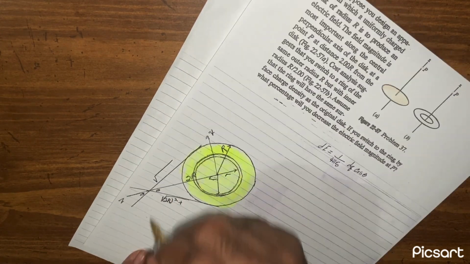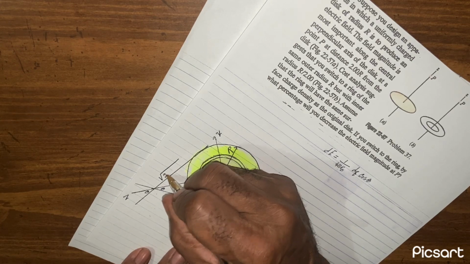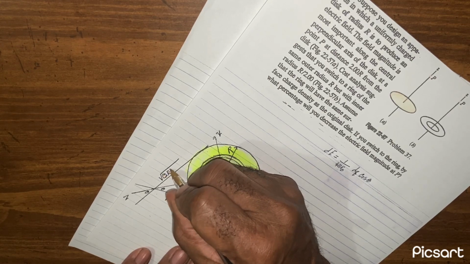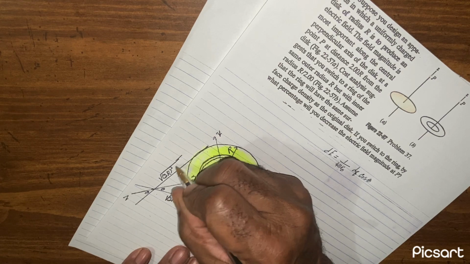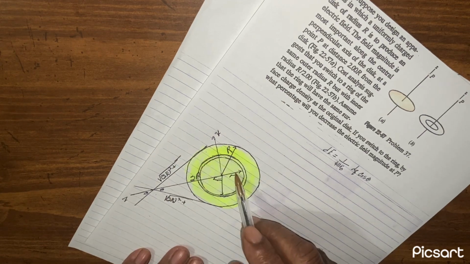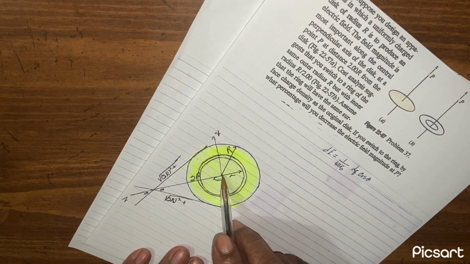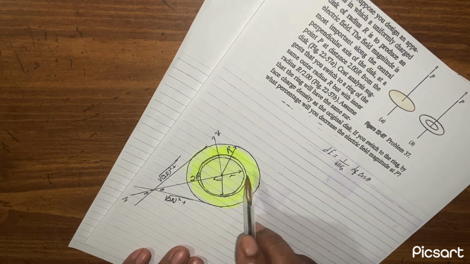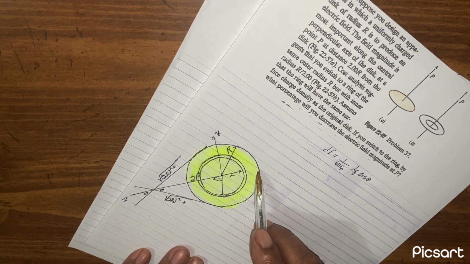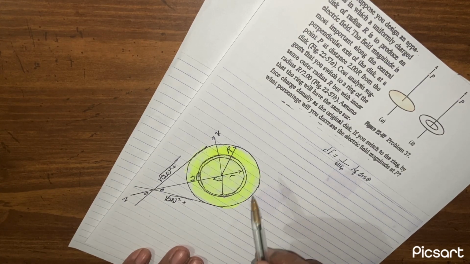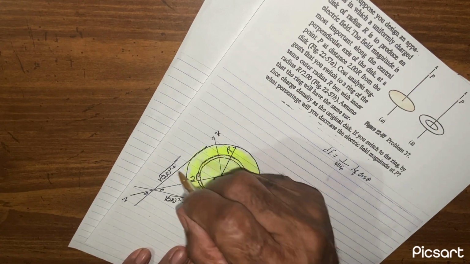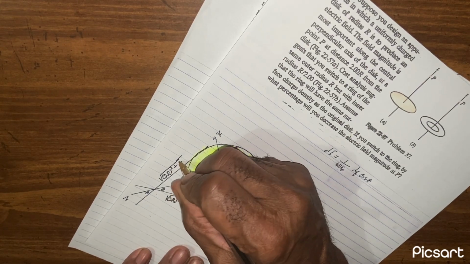So what we have is 2r squared plus, we use the small r. This is the one that can go from 0 all the way to the edge, where r will equal r at the edge. So we have r squared.